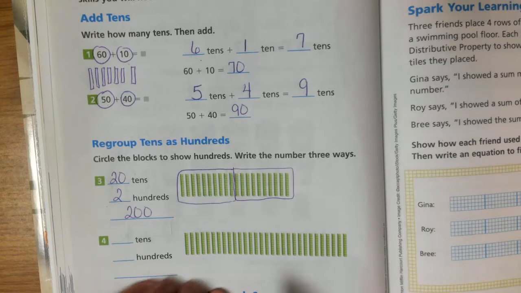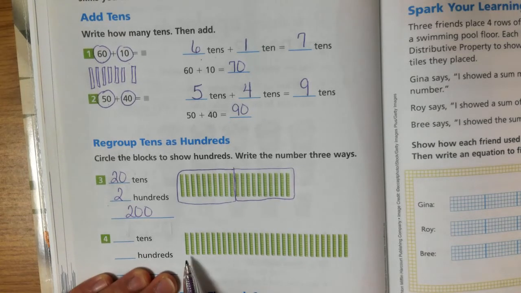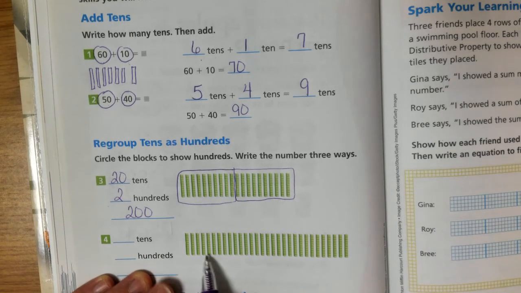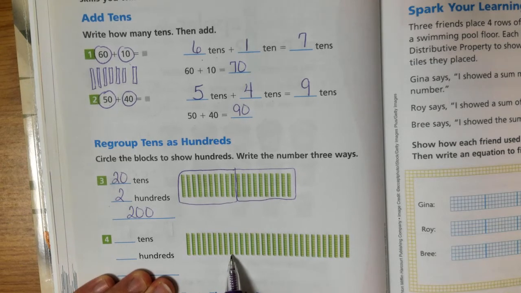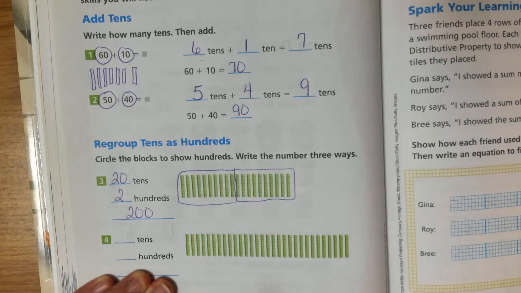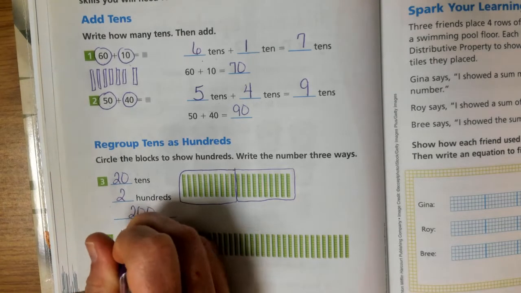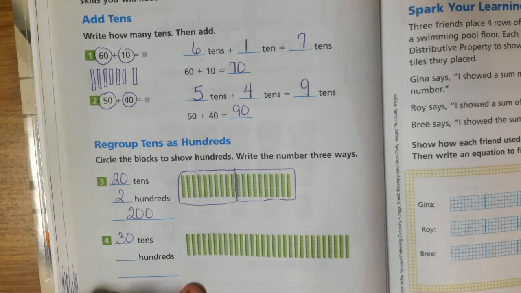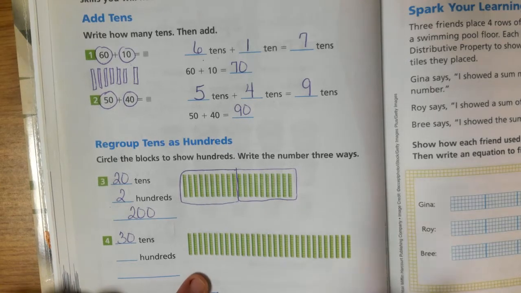So let's do the same thing down here. How many tens do we have? 1, 2, 3, 4, 5, 6, 7, 8, 9, 10, 11, 12, 13, 14, 15, 16, 17, 18, 19, 20, 21, 22, 23, 24, 25, 26, 27, 28, 29, 30. I have 30 tens. So how many hundreds is in 30 tens?